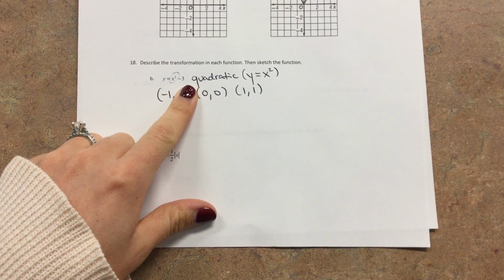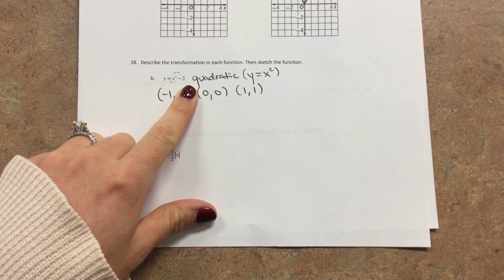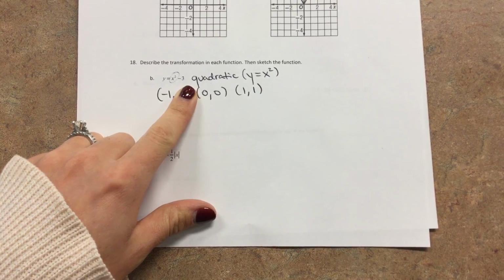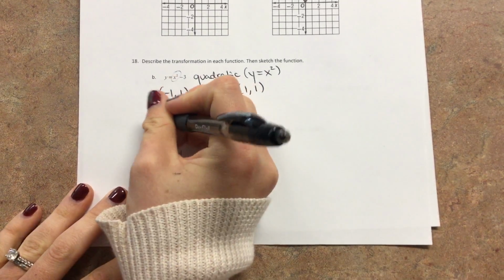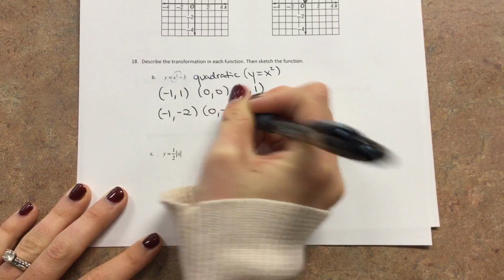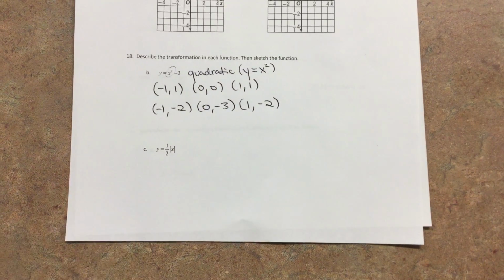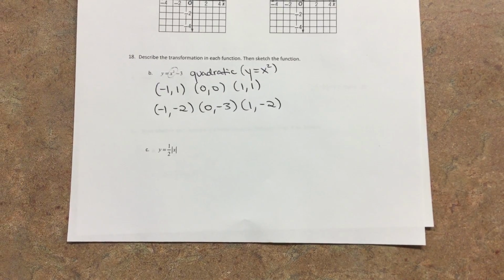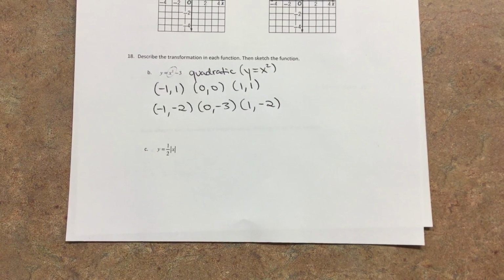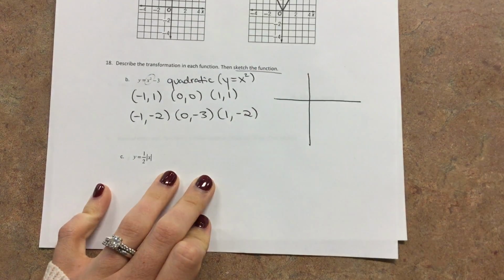And when it affects the y, it does exactly what it looks like it's going to do. So when you see a -3, it actually does subtract 3 from all the x values. I'm sorry, from all the y values. So subtract 3 from your y values, but then your x values won't change at all. So go through, take all the y values, and subtract 3. And you'll get this new set of ordered pairs. Okay, so plot the new set of ordered pairs, and that will be your new function. So that's this part. We're doing the sketch the function part right now.